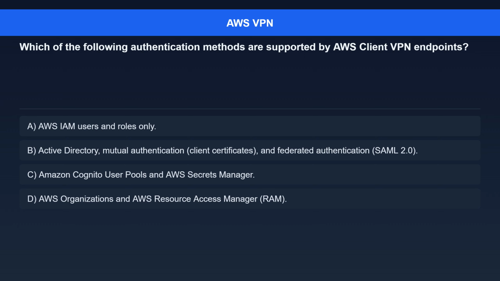Question 8. Which of the following authentication methods are supported by AWS Client VPN endpoints? Option A, AWS IAM users and roles only. Option B, Active Directory, Mutual Authentication, Client Certificates, and Federated Authentication, SAML 2.0. Option C, Amazon Cognito User Pools and AWS Secrets Manager. Option D, AWS Organizations and AWS Resource Access Manager, RAM.